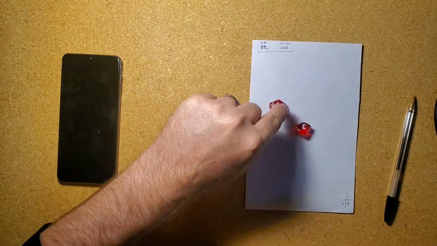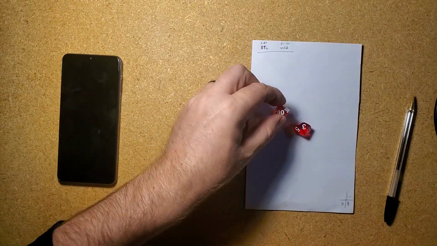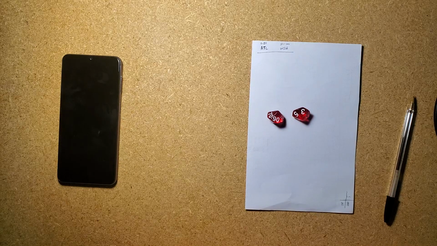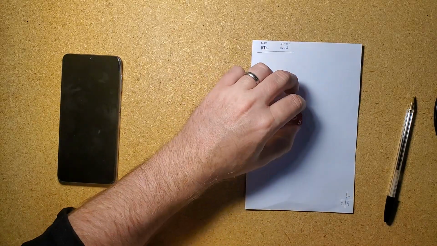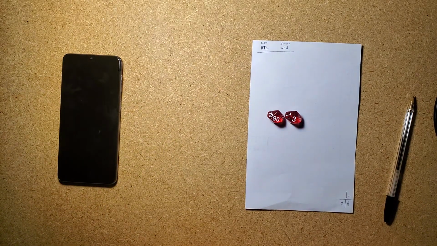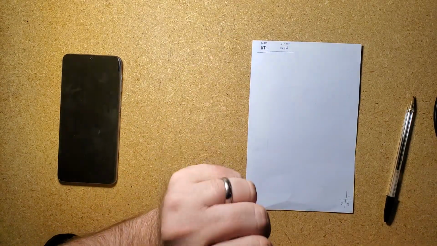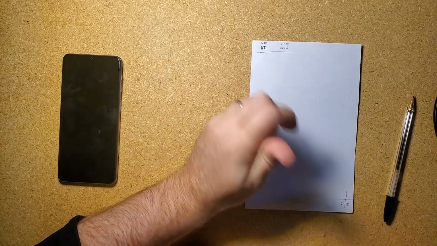So we're going to use this as the 10s place and we're going to use this as the ones place. So for instance, that would be a 93. Okay, so 90 plus 3. So that's how we're going to do this. And let's just roll out 10 games.